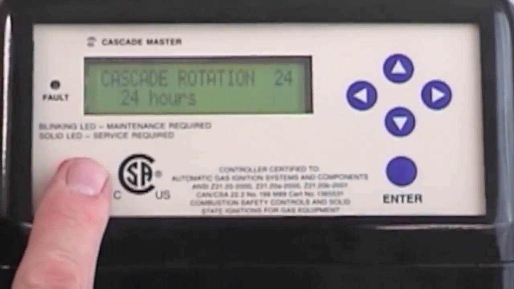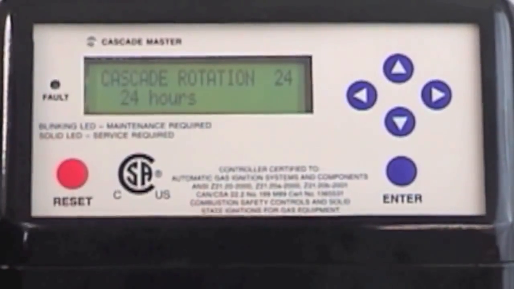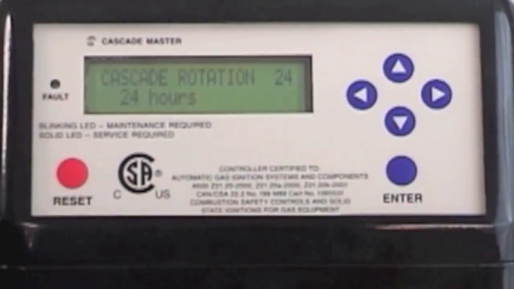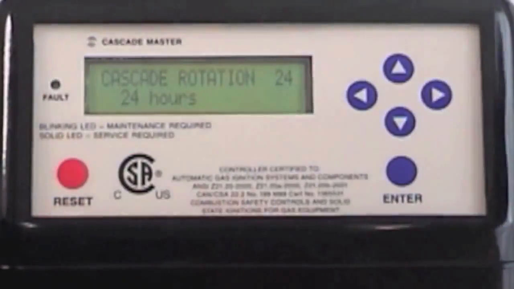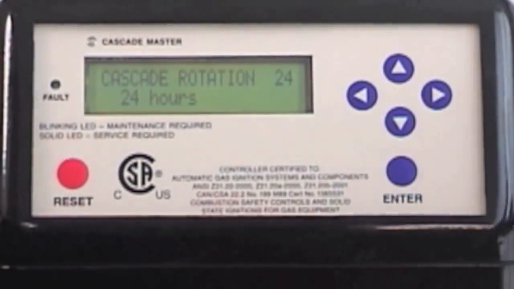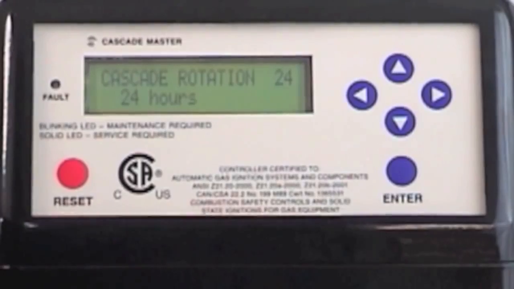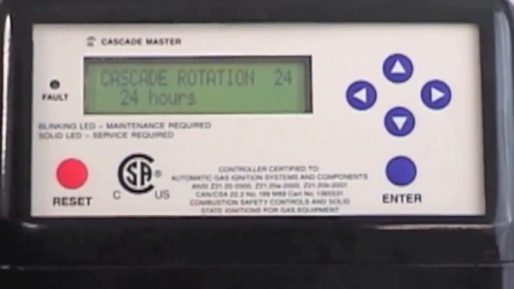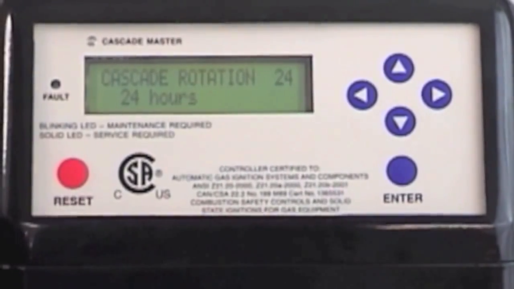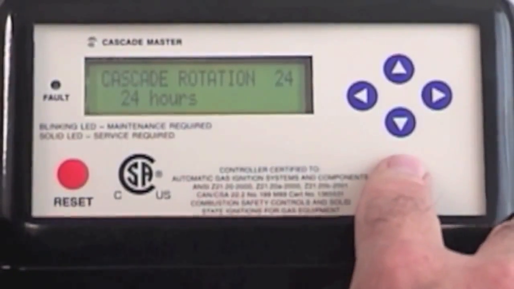What that means is every 24 hours the boilers will take turns starting up. The master might start up the first time, the next time after 24 hours the next one will start, and they'll lead, lag, and stage after that. The ultimate goal is that all the boilers have the same amount of runtime and all share the load accordingly.